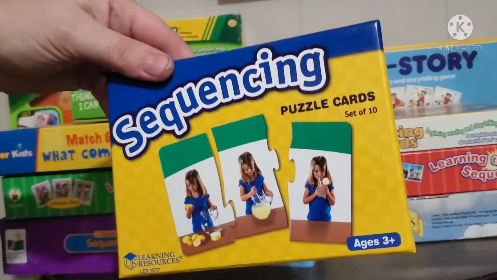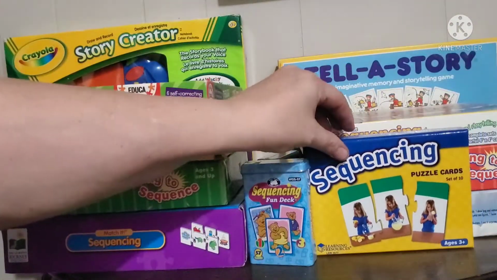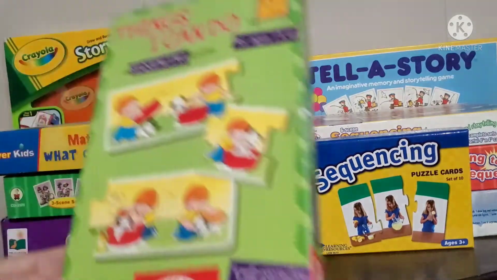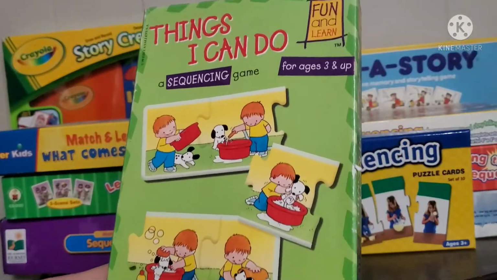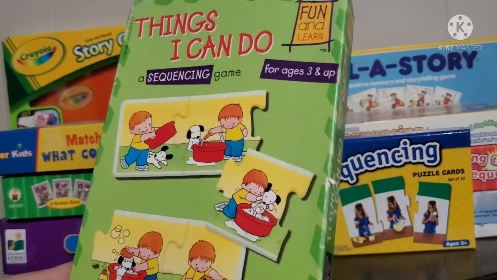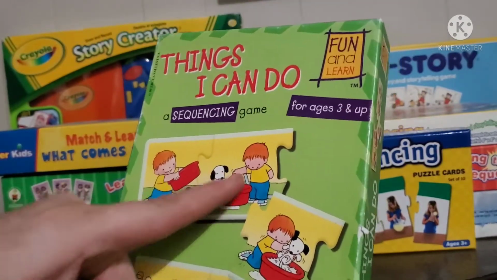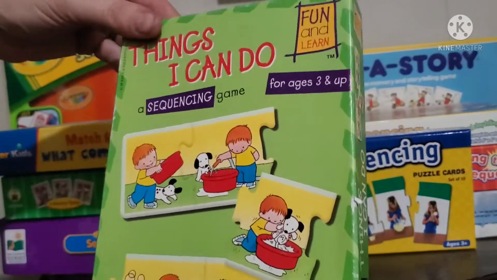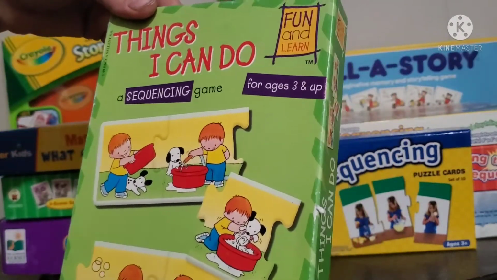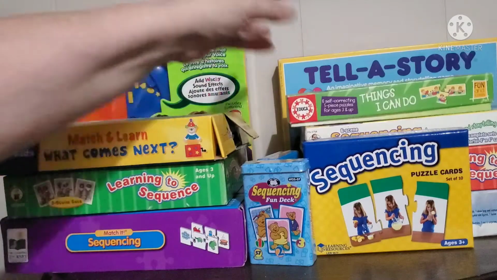So this one's from Learning Resources. You can see this is ages 3 and up. This one has more cartoony little pictures, and there are 5 steps, so this is a little bit harder. But again, reasonable steps and self-correcting. So they have them at ages 3 and up.